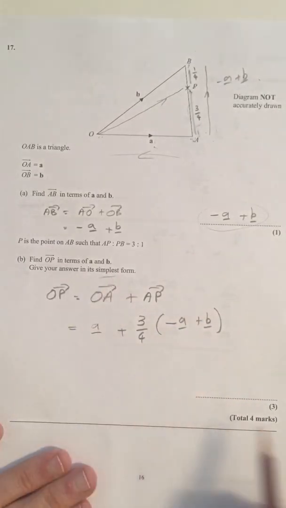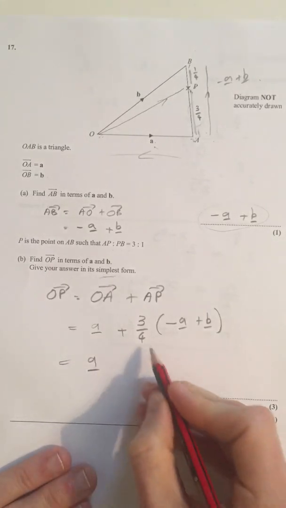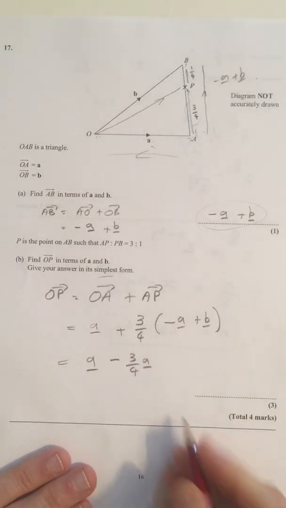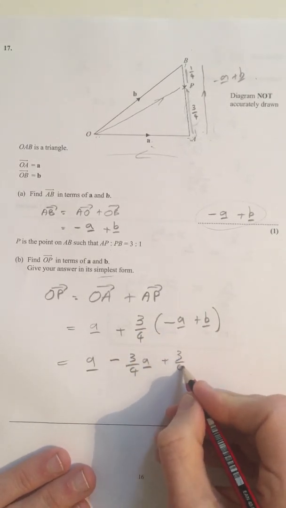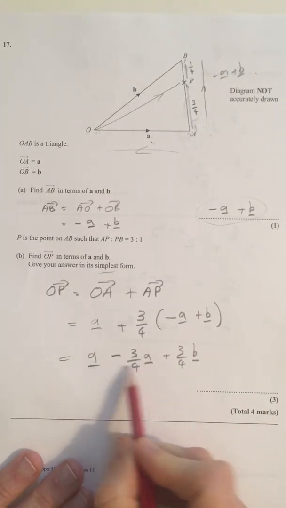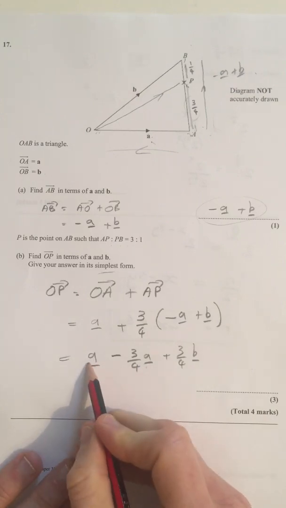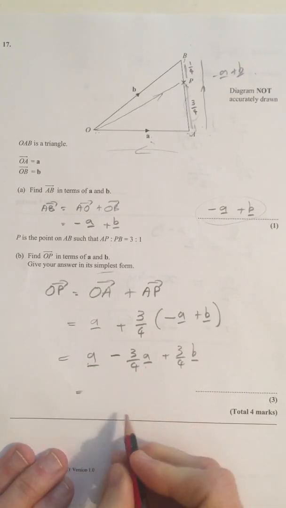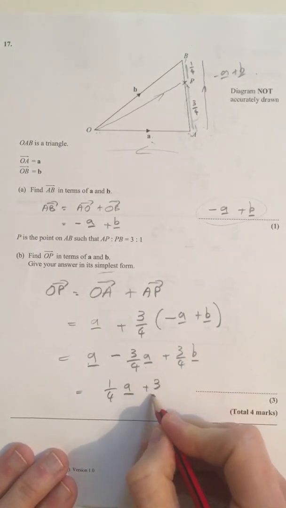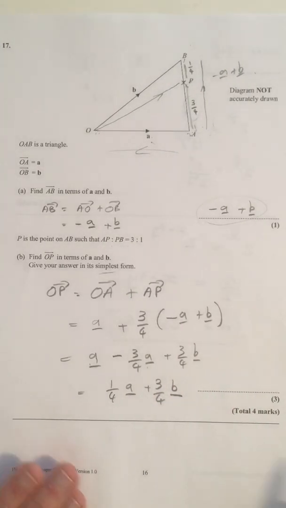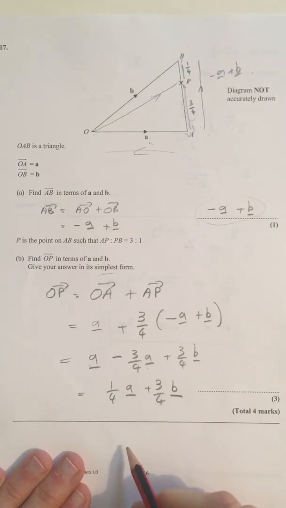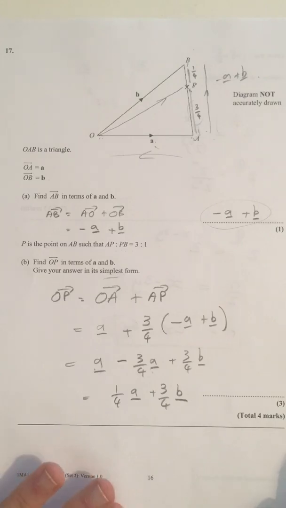Now what I need to do is simplify it. So 3/4 of minus A is going to be minus 3/4 A. 3/4 of B is just 3/4 B. Now I can simplify this. I can collect up these like terms here. So 1A take away 3/4 A is 1/4 A. The 3/4 B, there's nothing I can do with that. That stays as it is. There we go. That is my answer. I've got 1/4 A plus 3/4 B. Can't simplify that at all. So there we go. That's my answer.